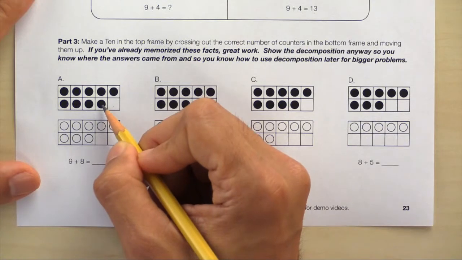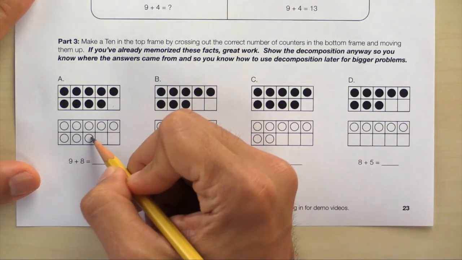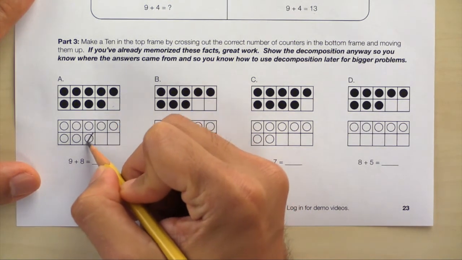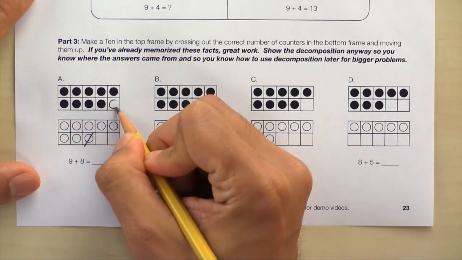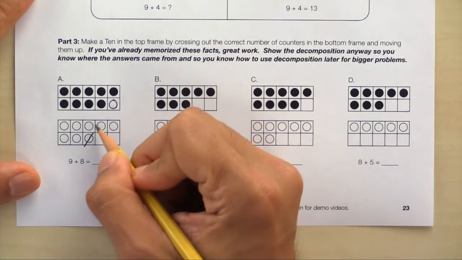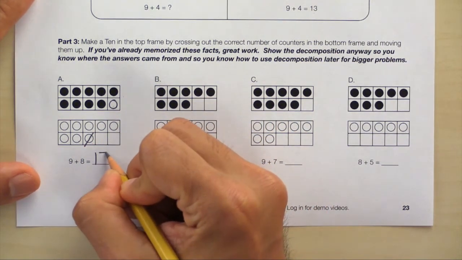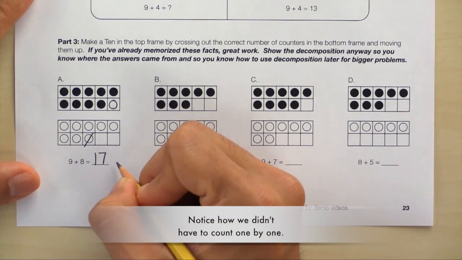Let's go over two problems in part 3. Here's 9 plus 8. We only need to fill one space. Cross it off here, move it to the top. 10 plus 7 gives you 17. And notice how we didn't have to count one by one.